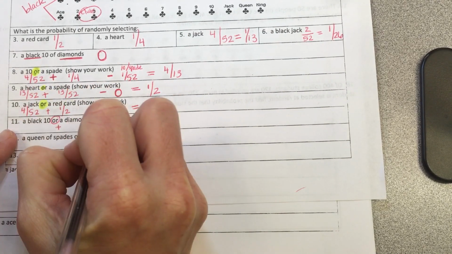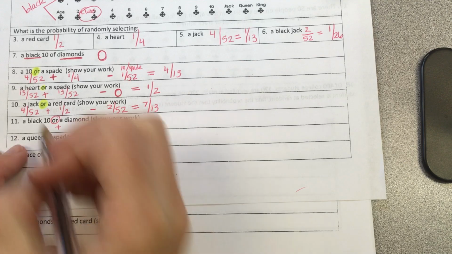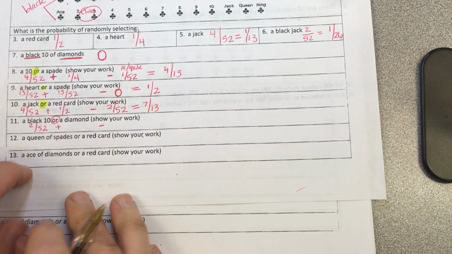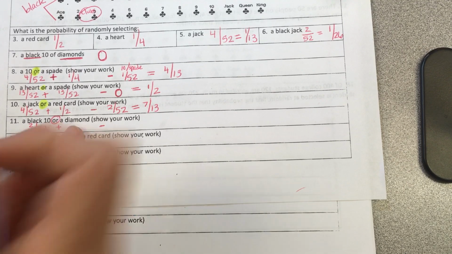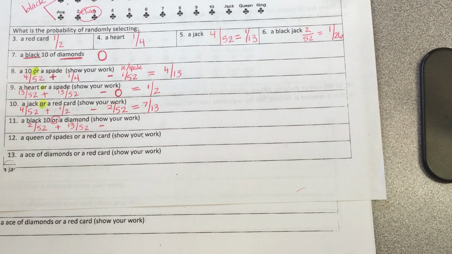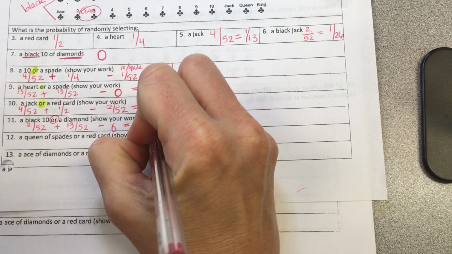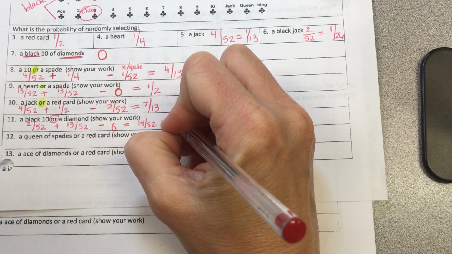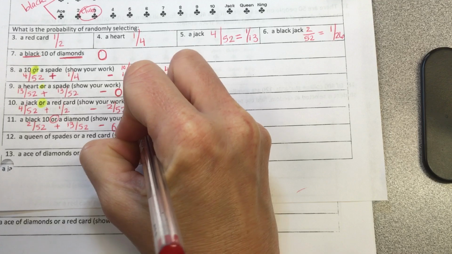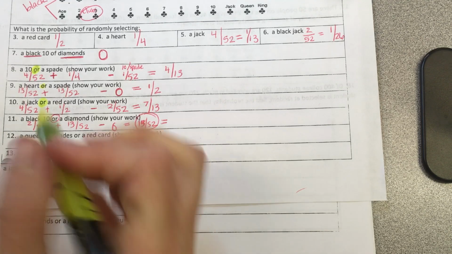Again, we got "or," add, and subtract. How many are black 10s? 2 out of 52. How many diamonds? 13 out of 52. How many are black 10s and diamonds at the same time? 0. Good. So that gives you 14 over 52. Does that reduce? Yes. Oh, sorry, which does not reduce, right? All right, 15 over 52. Okay, keep going. 2 more examples.